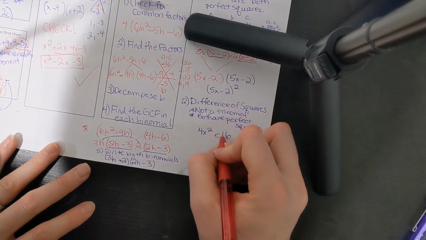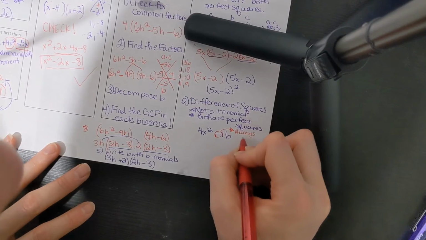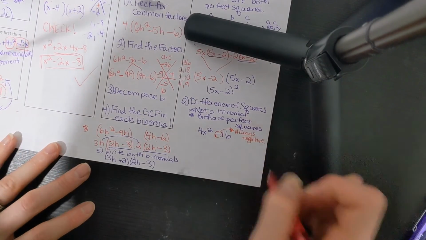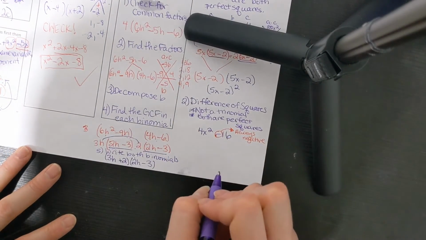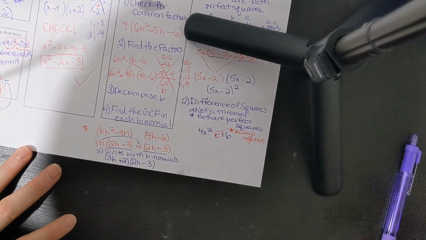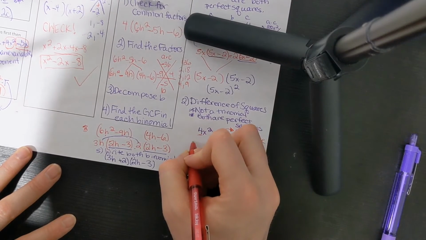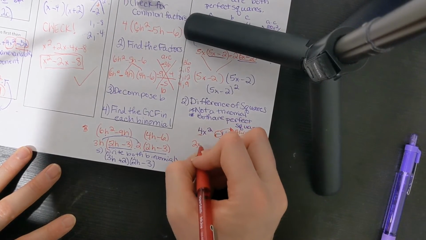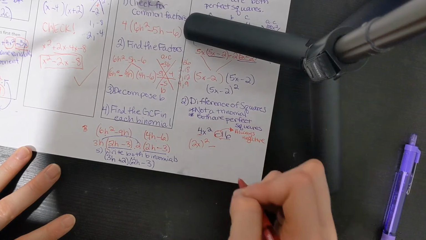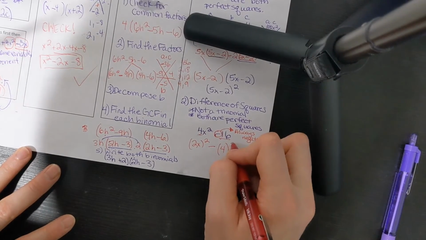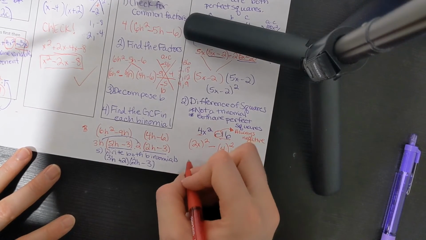The other thing is that this is always negative. Okay, and we'll take a look. If I can write small enough. So 4x squared minus 16. So I'm going to think about what the square root of these is. 4 and 16, I know right away those are both perfect squares. The square root of 4x squared is going to be 2x. So if I think about this written squared, it's 2x squared. Take away, what's the square root of 16? It's 4 squared.